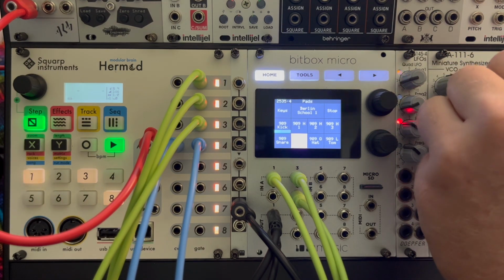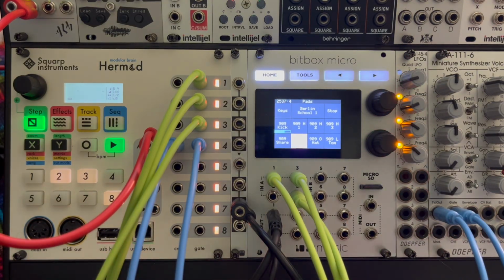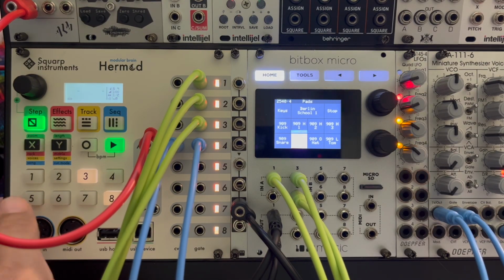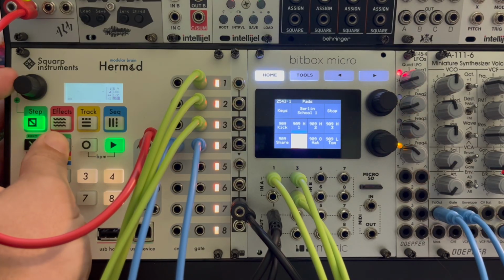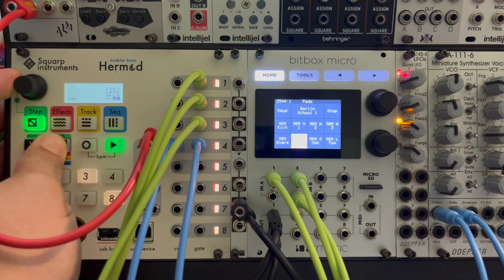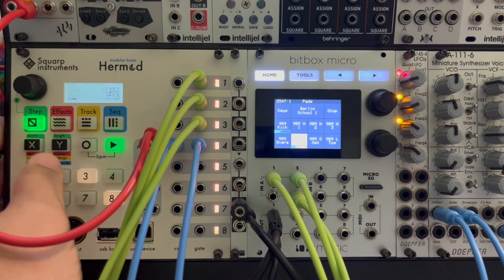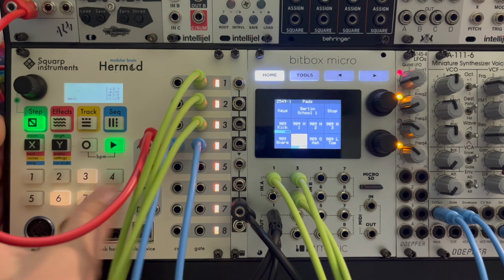All right, so you can hear the bass going with just a simple pattern. And you can add them on the fly if you want. And you can change the length of steps all the way to 64. So let's make the bass 16 steps. Just use the encoder to go to the next page.